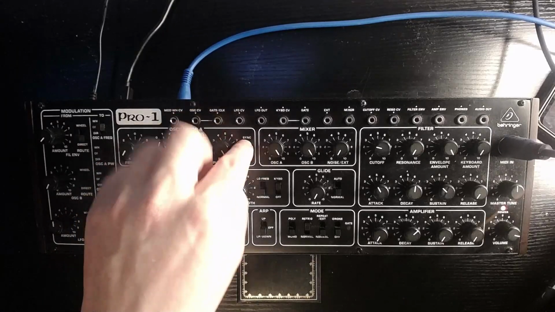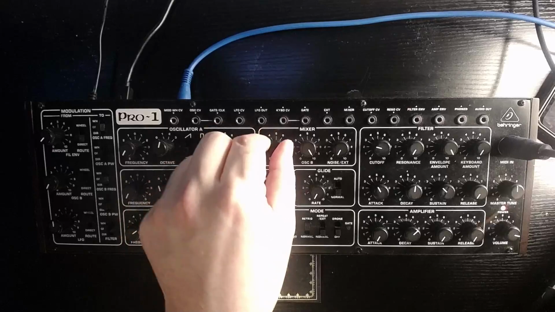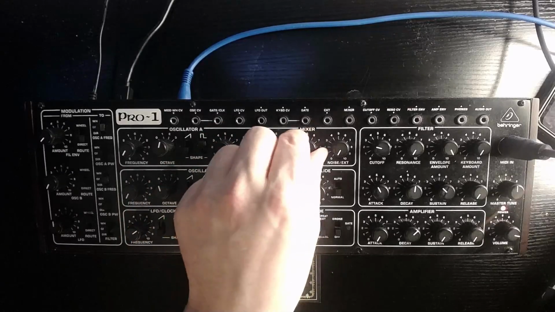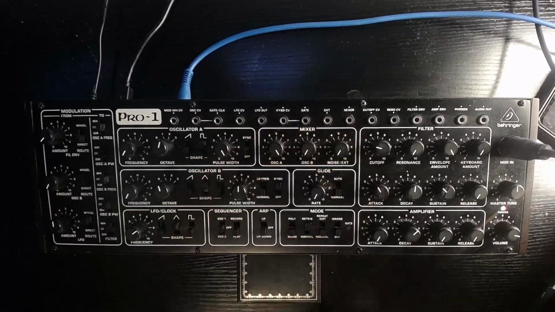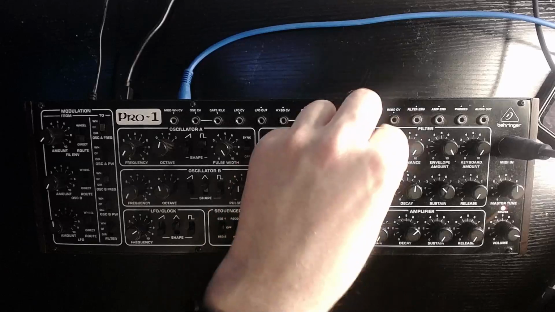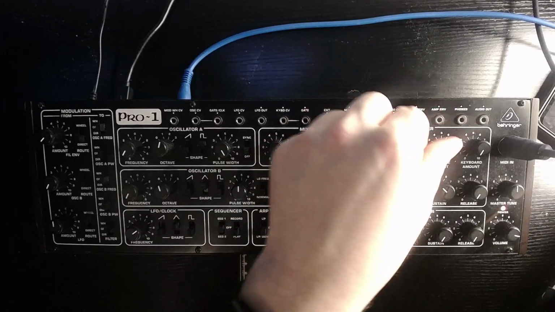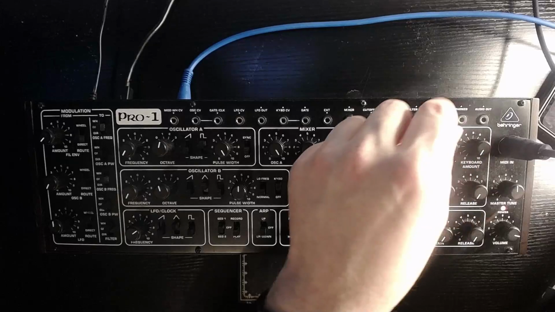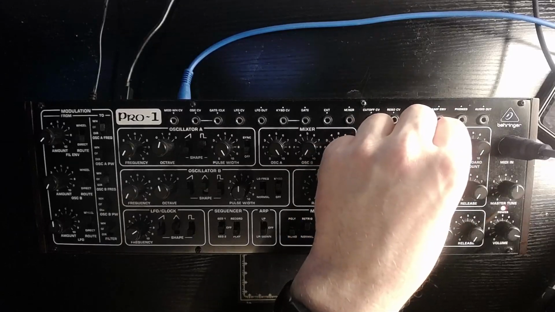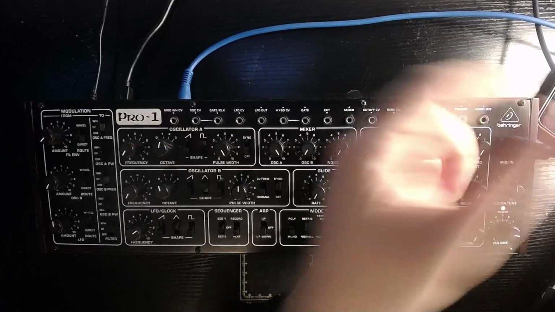Hit the sync off. Make sure oscillator A is all the way up to a 10, and make sure oscillator B is all the way down to 0. Make sure the noise is down to 0. Set the cutoff at about a 1, and the resonance at about a 1. Set the envelope to about a 6. Set the keyboard amount to 0.